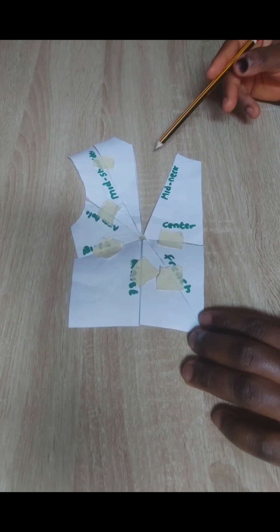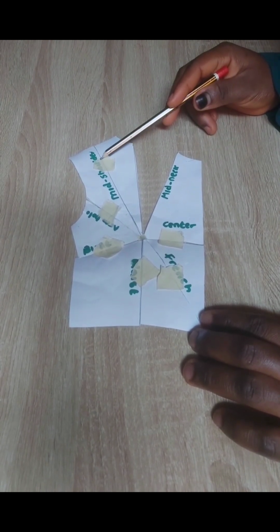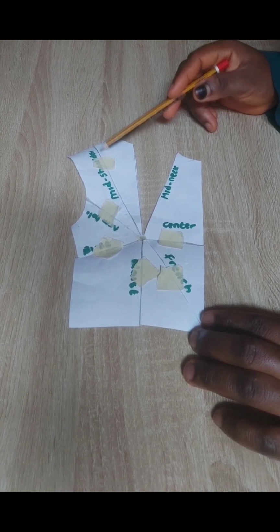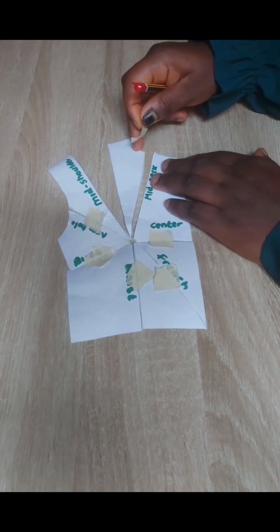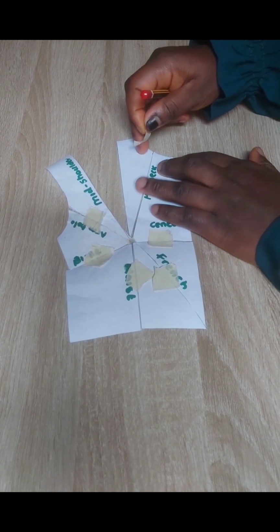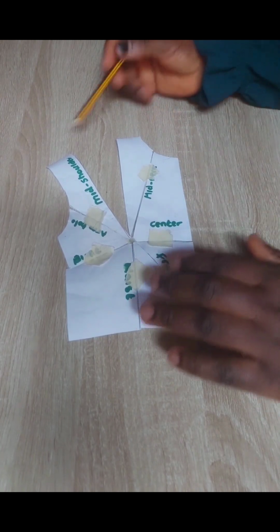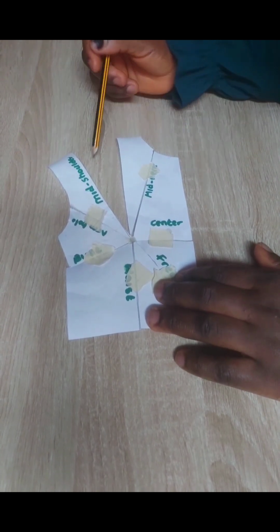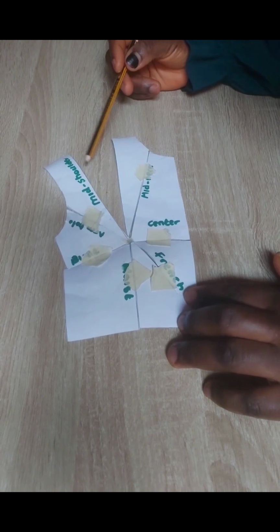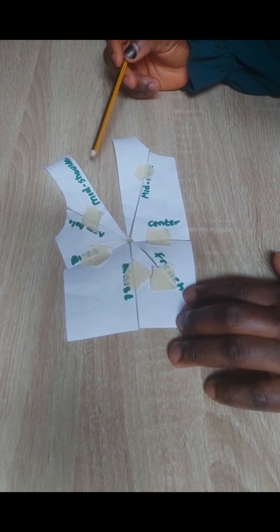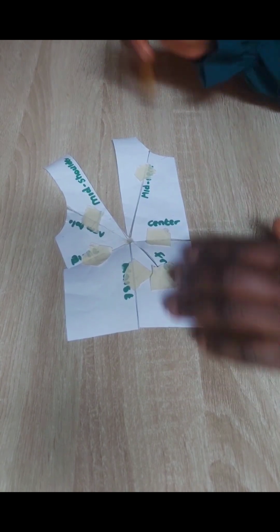I can decide to move my dart from the mid neckline to my mid shoulder line. So I will just continue repeating the process to move my dart anywhere around the block. So I'll just simply close my mid neck dart and open up the mid shoulder one to have my dart in there. I can decide to also move my dart from the mid shoulder if I want and move it to the armhole line like so.